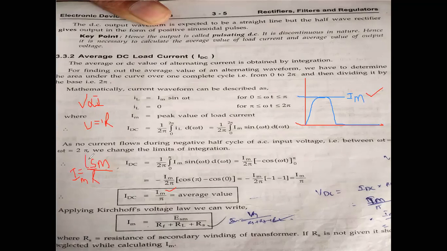ESM you know, so ESM by R, where R means the total resistance of the circuit. Therefore, Im equals ESM by RF plus RL plus RS. This is the total resistance of the circuit. So what is RF? What is RL? What is RS?